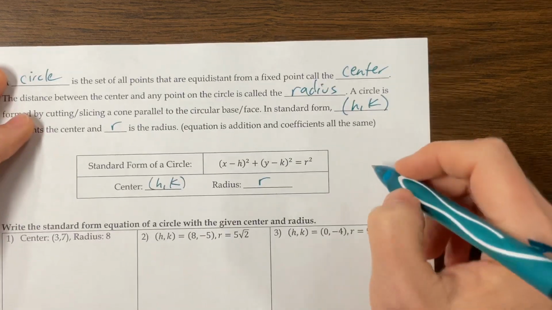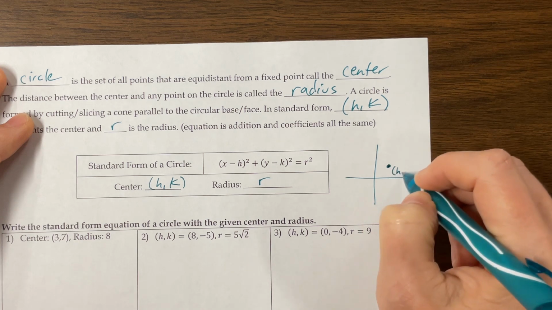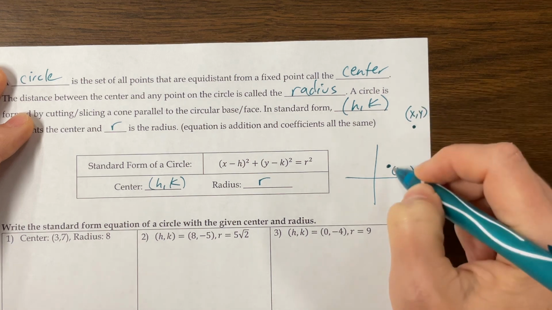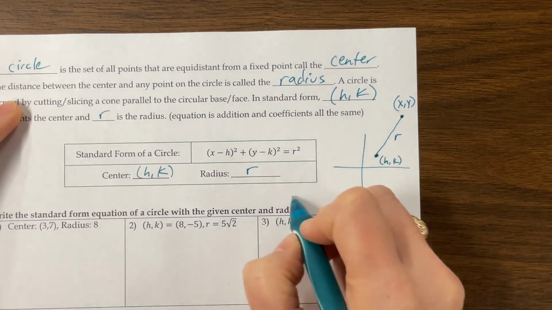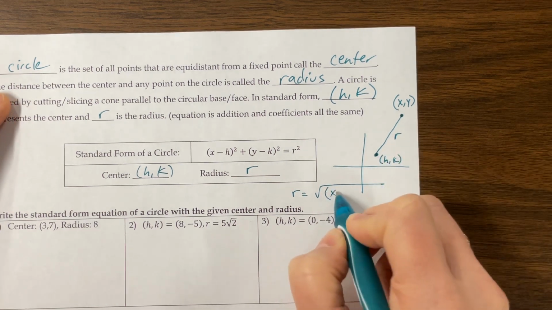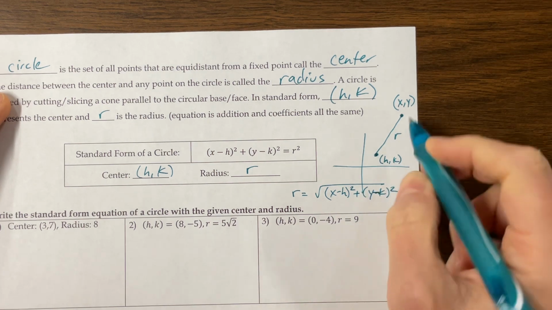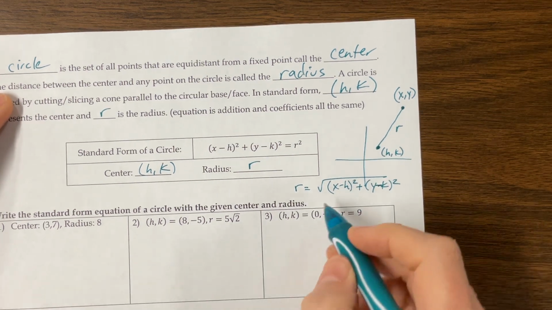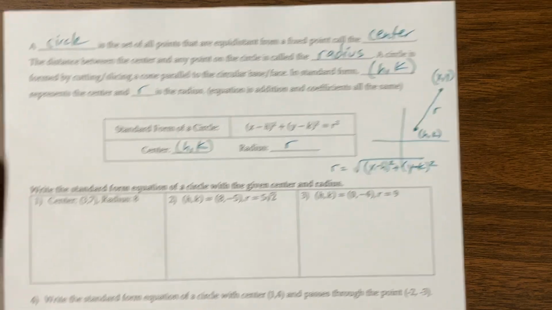Okay, so if I have a center somewhere here at (h, k), and I've got some other point, and I call this point (x, y), and I want to find this, if this r is my distance, using the distance formula, r would equal the square root of (x - h)² + (y - k)². We're finding the difference between those. And then maybe we could go more into this, but if I square both sides, I end up right back here. So this came from squaring the distance formula.